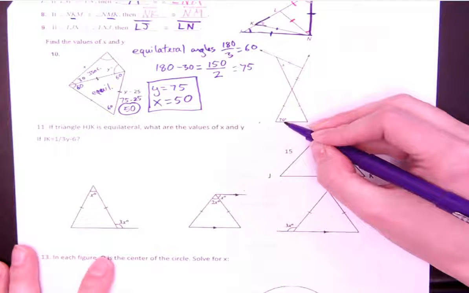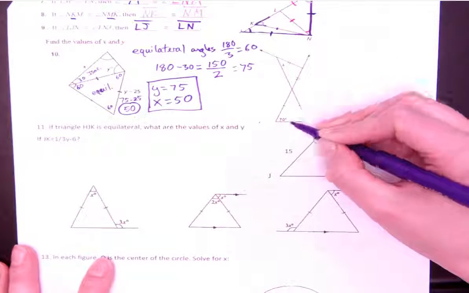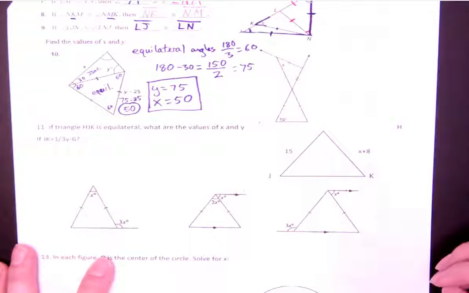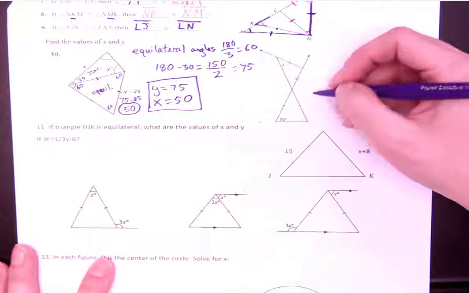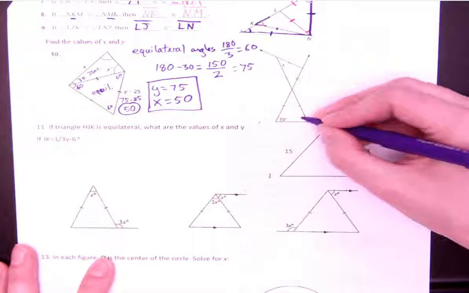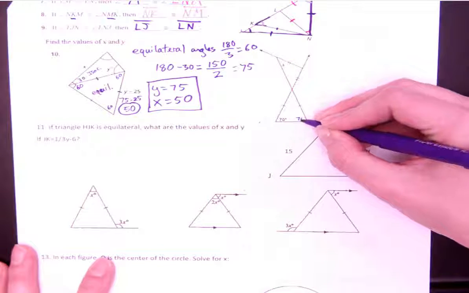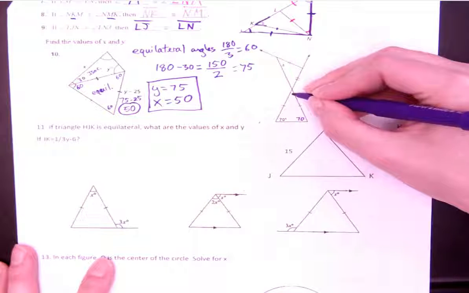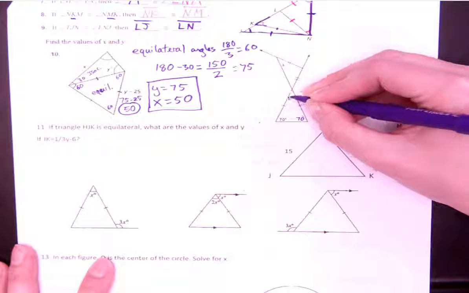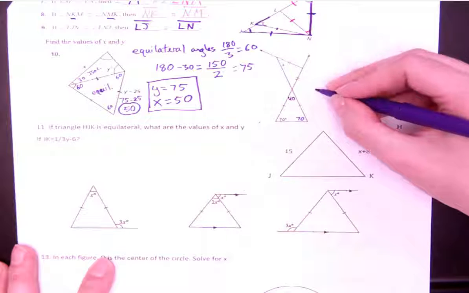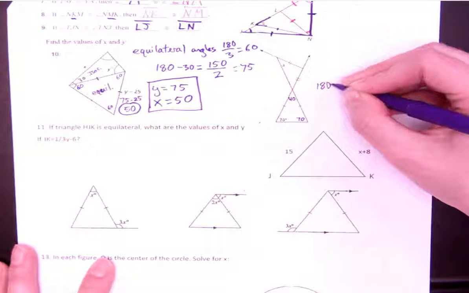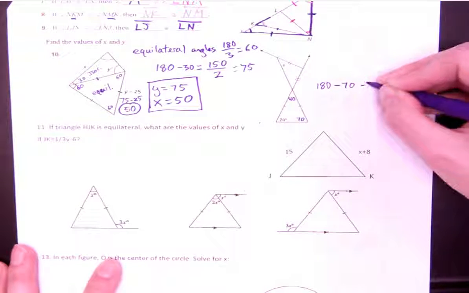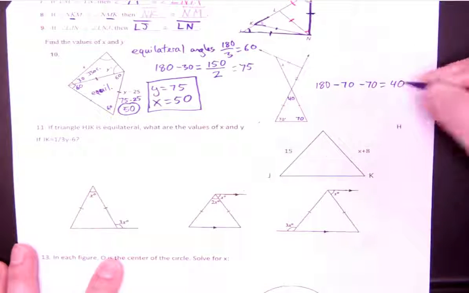Okay, so any ideas? How am I going to work my way up to the x? Oh, sorry, on the next problem. So if this is 70, what's the angle? 70. If these are both 70, what's that angle? 40, because it's 180 minus 70 minus the other 70, which gives us 40.